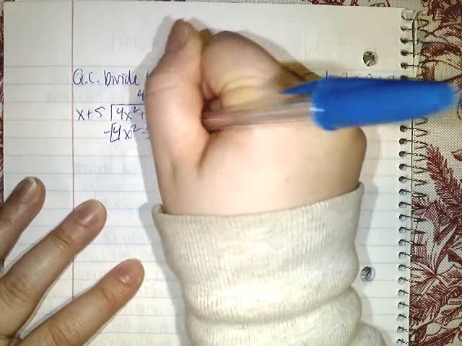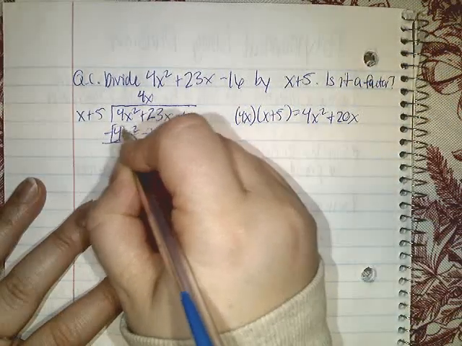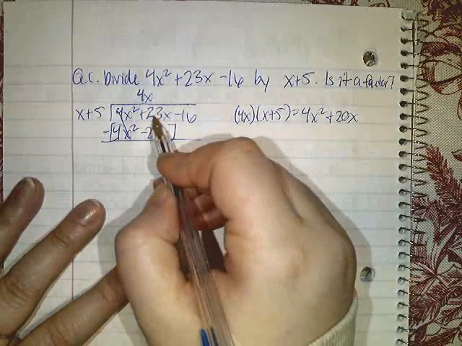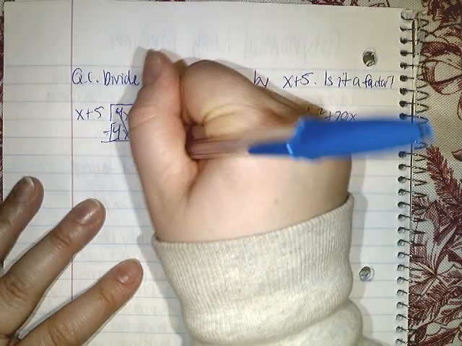So when I do that, I have minus 4x squared minus 20x. Notice that I always put this in brackets when I do this, so that I remember that I'm distributing the negative or subtracting both terms. So this ends up canceling. 23x minus negative 20x, again, that becomes plus, so it's actually 43x.